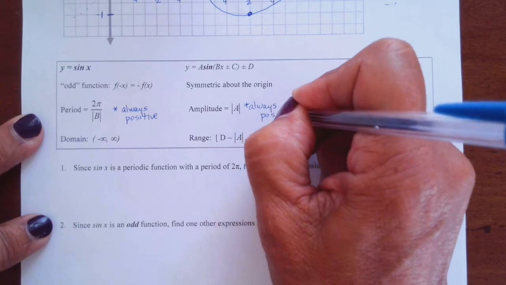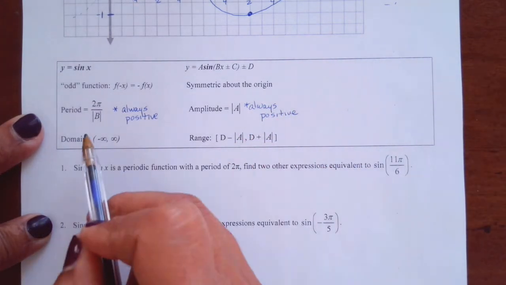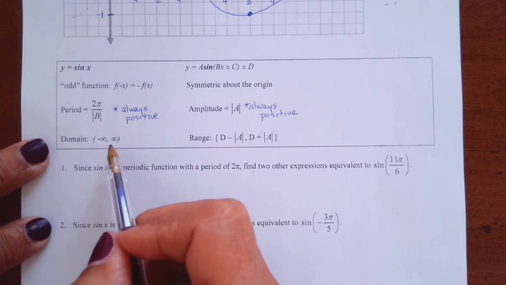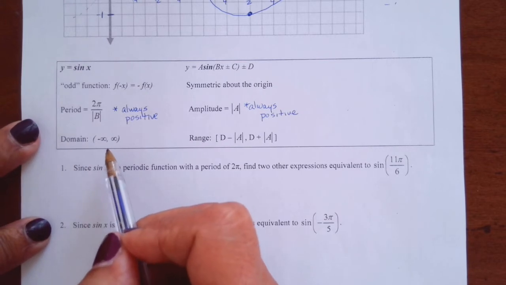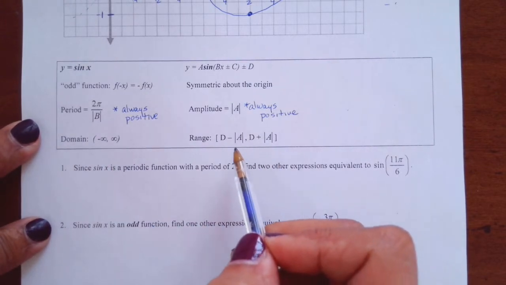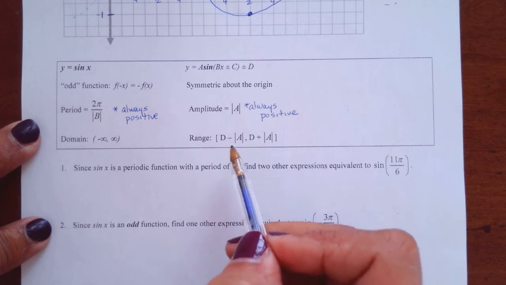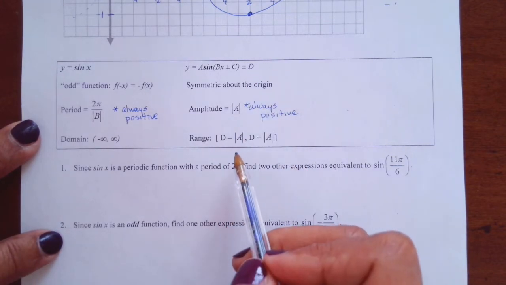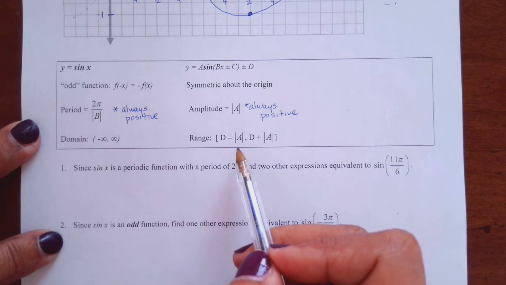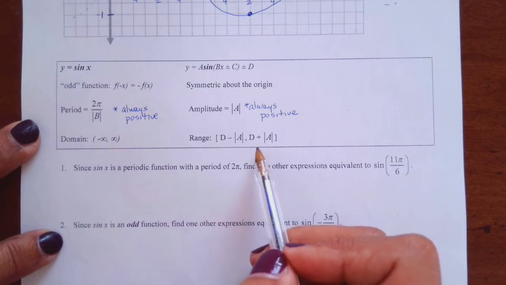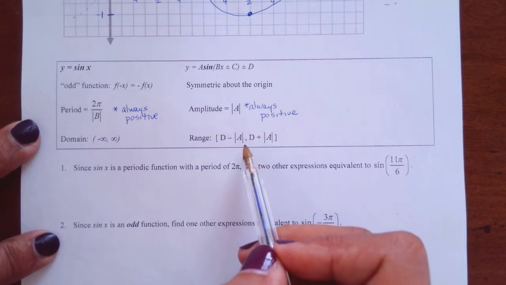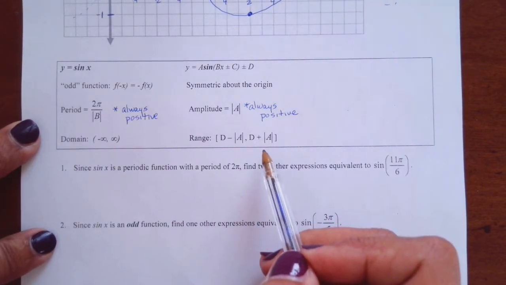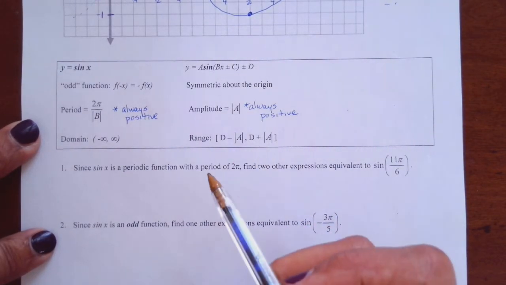So your amplitude and your period values should always be positive numbers. Now the nice thing about your sine function is the domain is all real numbers, and the range, this looks kind of strange, but we're going to do this a lot today. You take the d value, which is your vertical shift, minus the absolute value of a, the amplitude, and then just take your d value plus that value of a. Again, absolute value just means that those a values are always going to be positive. So that's not hard. Just subtract and add from d.